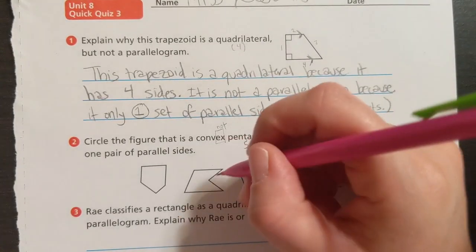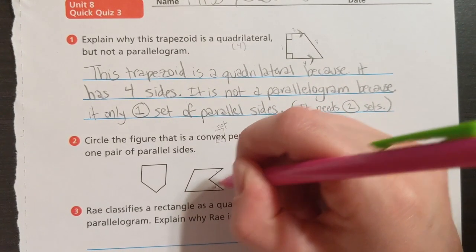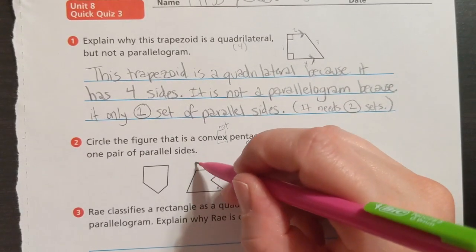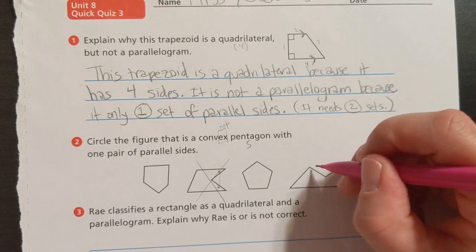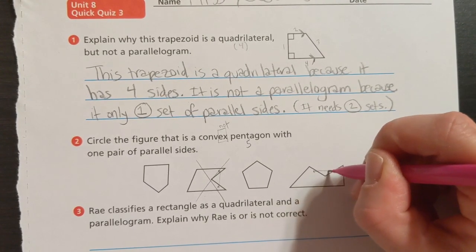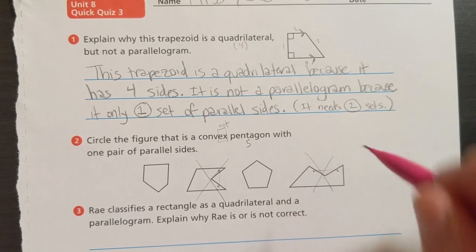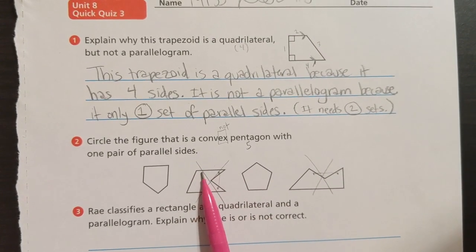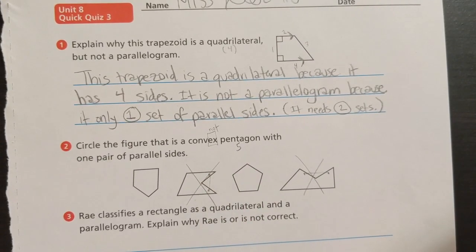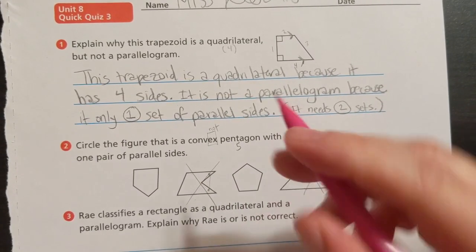But I know right now that this one goes out of the cave. This is like a square Pac-Man. See? It would go out. So that's concave. So is this one. Because if I put a point here and a point there, that line segment will go out of the cave. So it can't be shape 2 or shape 4. But it has to be a convex pentagon with 1 pair of parallel sides.